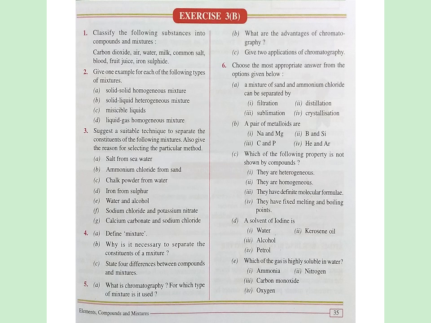Or you can also write for salt from seawater: evaporation followed by distillation. The first step separates the soluble solid from the liquid, followed by the liquid obtained by condensing the gases into its corresponding liquid form.